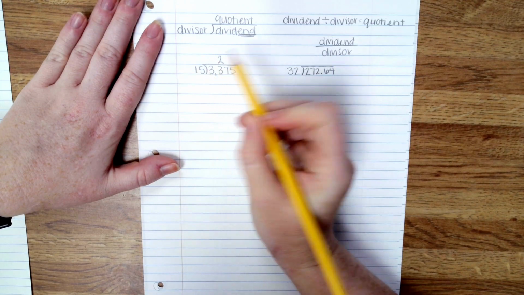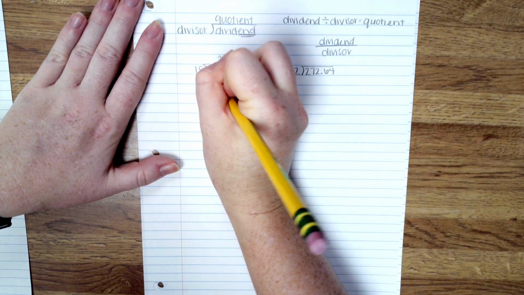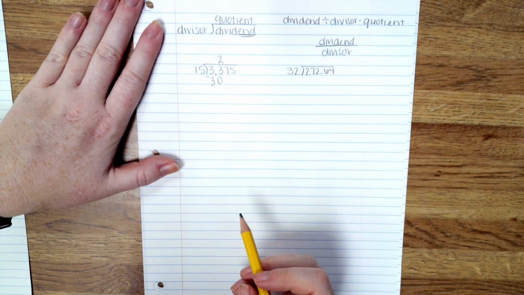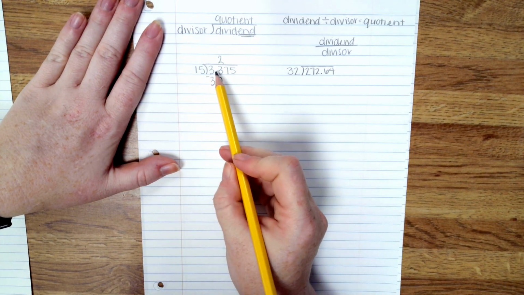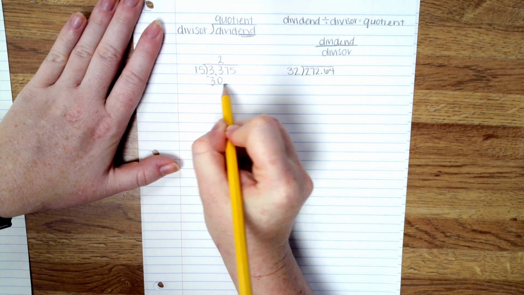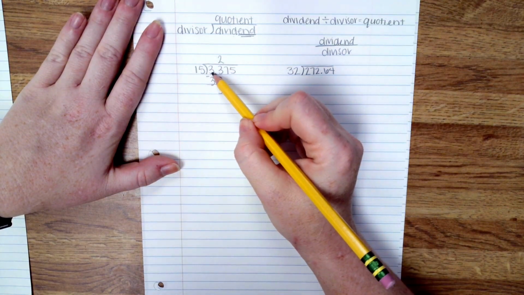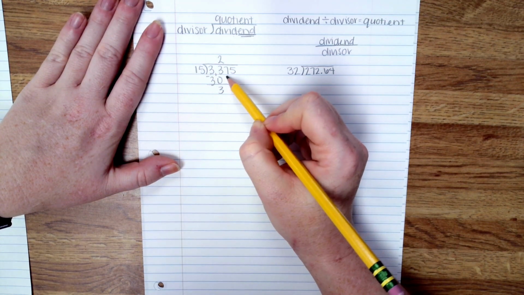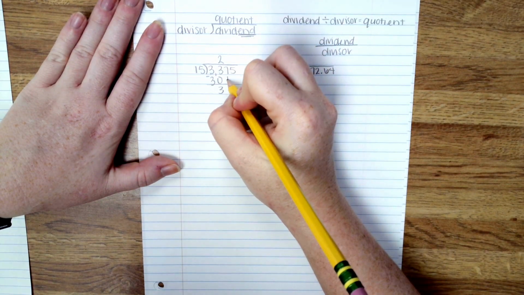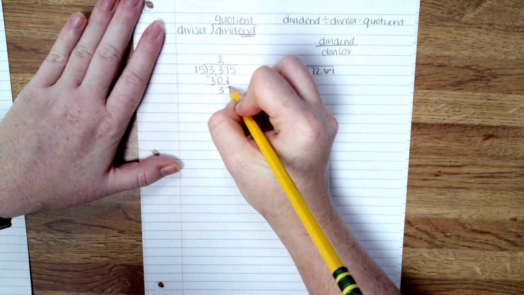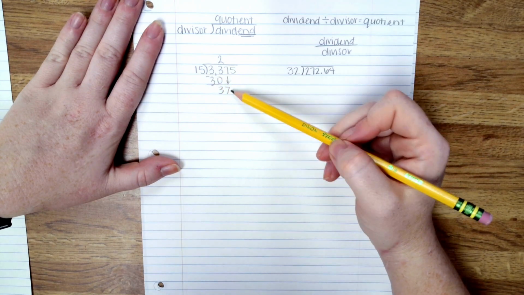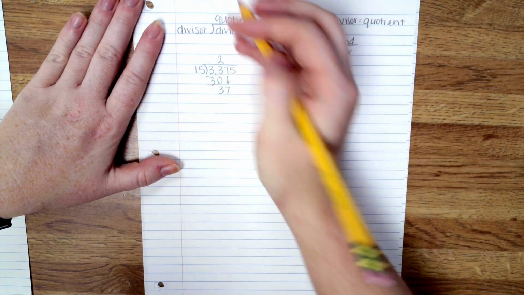Now, 2 times 15 is 30. So I'm going to write 30 underneath. And now I can do subtraction. 33 minus 30 is 3. Now, we know from previous that 15 cannot go into 3, so we're going to have to pull from a buddy again. So I'm going to pull this buddy down. And now I see that 15 can go into 37 2 times.